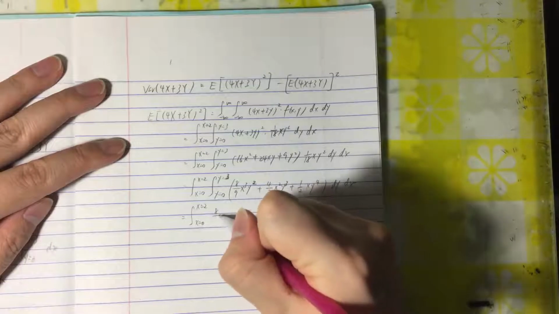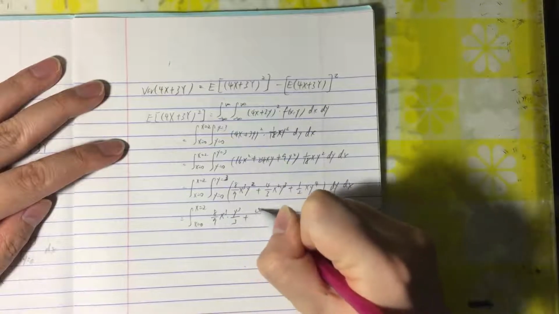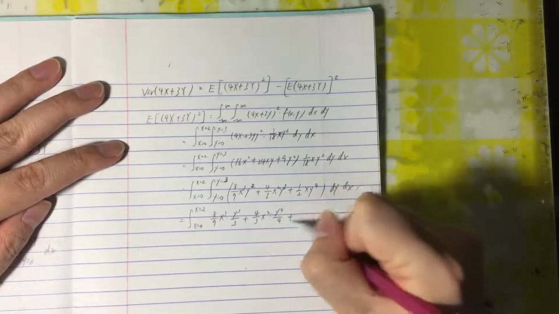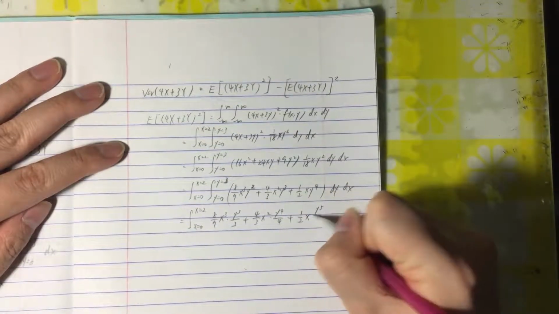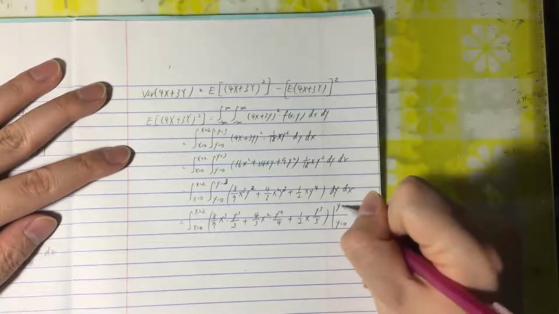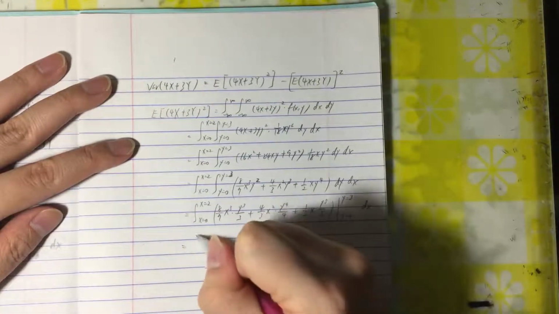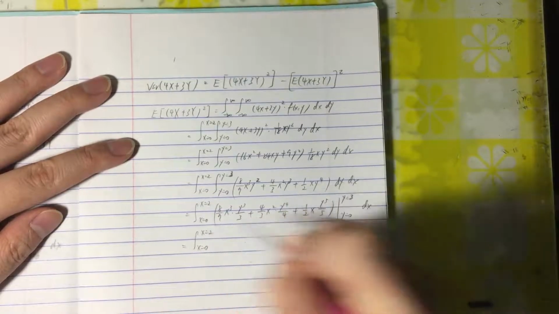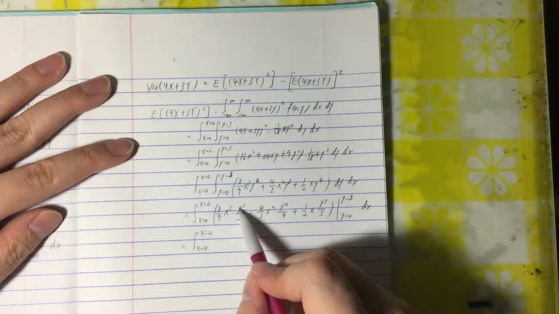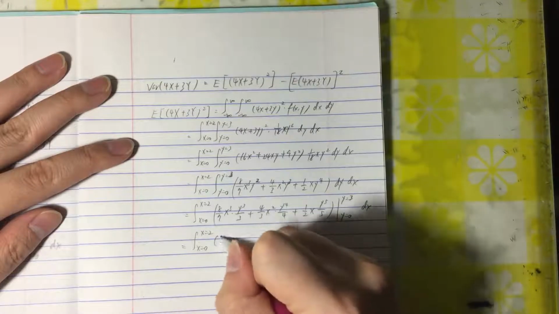Take the antiderivative with respect to y. I have a over 9 s cubed times y cubed over 3 plus 4 over 3 s squared times y to the power 4 over 4 plus 1 over 2x y to the power 5 over 5. Evaluate y from 0 to 3, dx. Plug in 3 for y. y cubed is 27. On the bottom, 9 times 3 is 27. So 27 gets cancelled. We get s cubed.